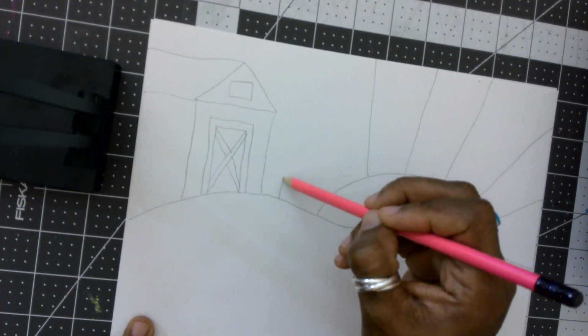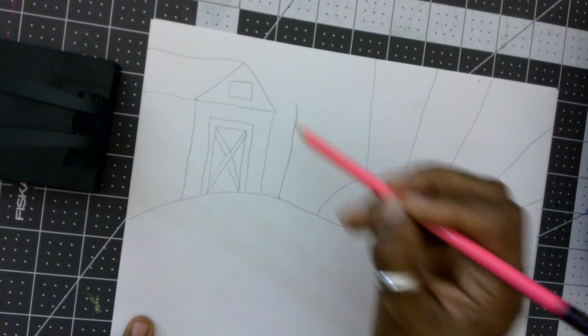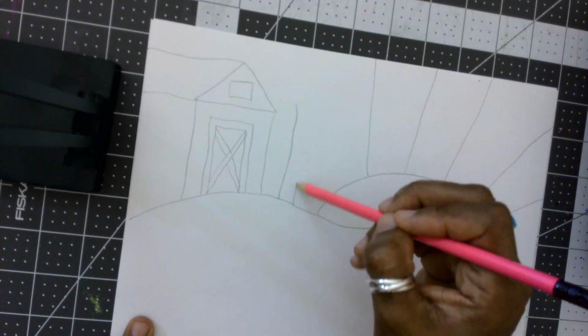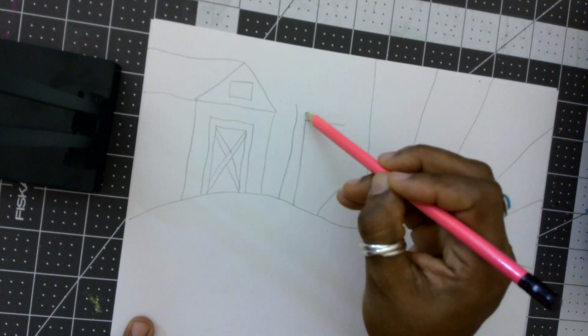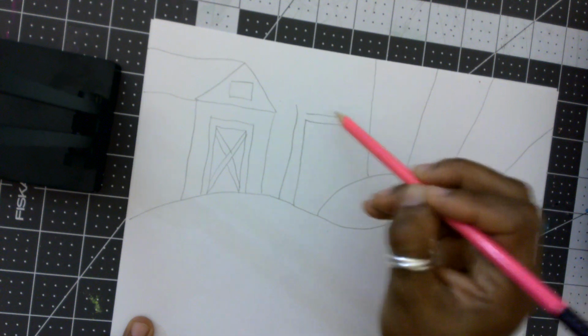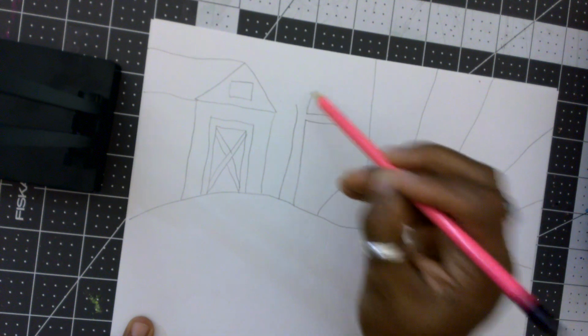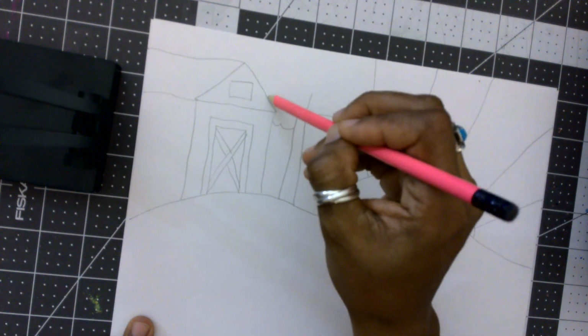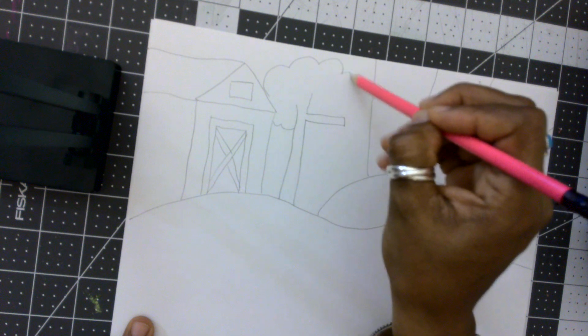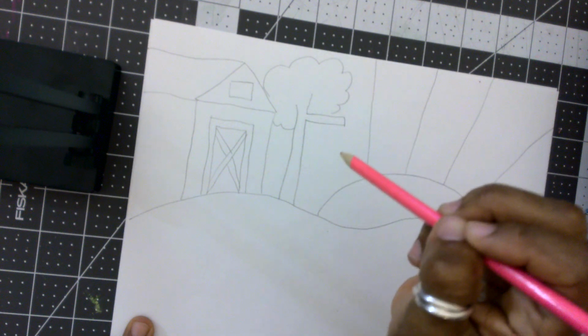And now we're going to add our tree. All right, so we're going to come up like this, nice and tall. We're going to come up like this, nice and tall. And I'm going to put a tire swing. So I'm going to go like this, and close it off. And I'm going to come up. And then what I'm going to do is go around to create a tree like that.